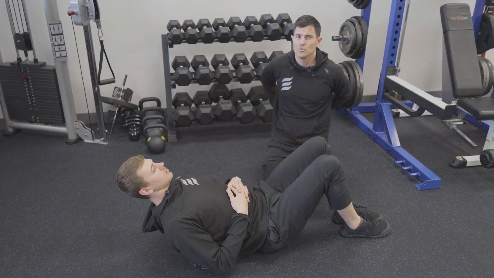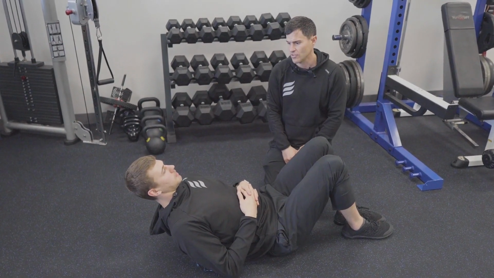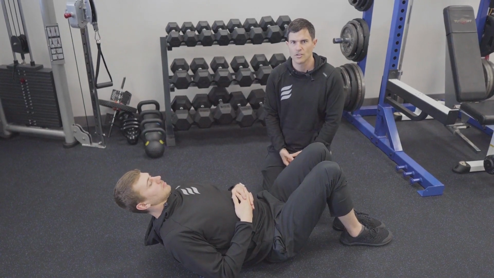Again, you don't want to push too deep on those. There's not a full attachment point there. They're held together by soft tissue. So make sure to protect it.